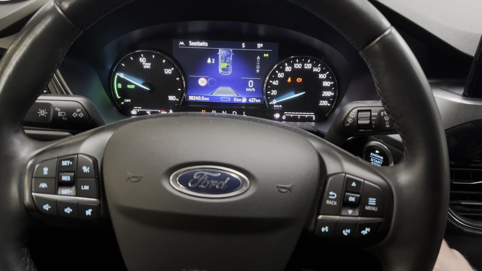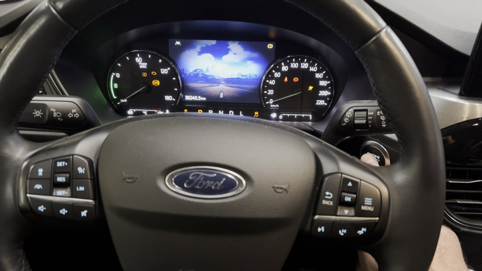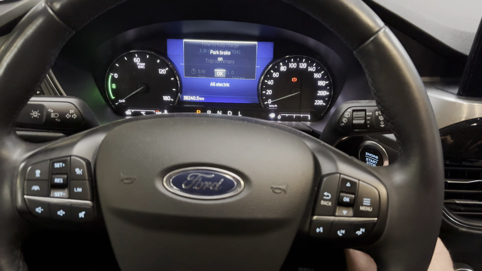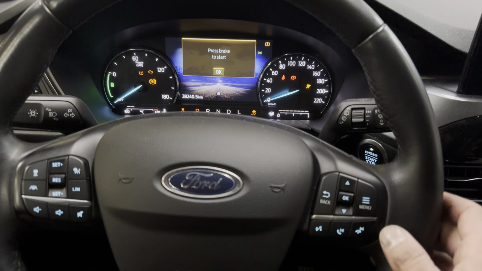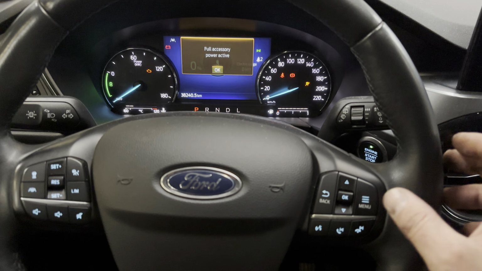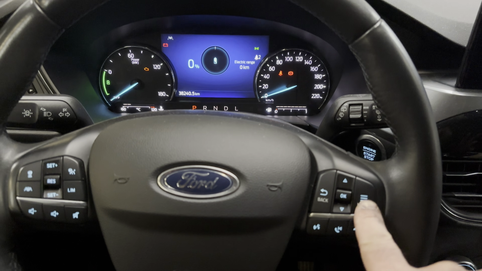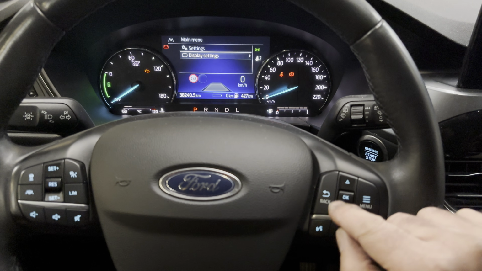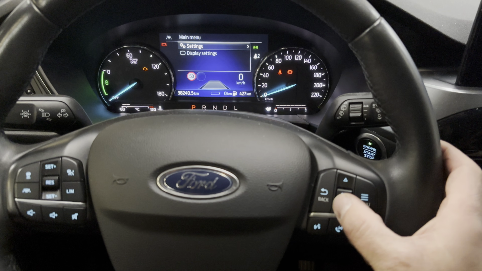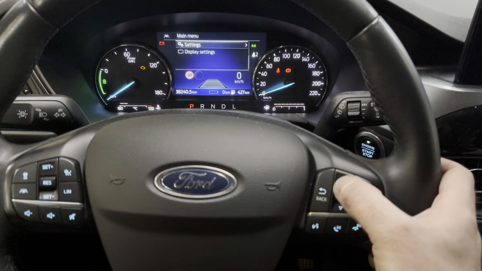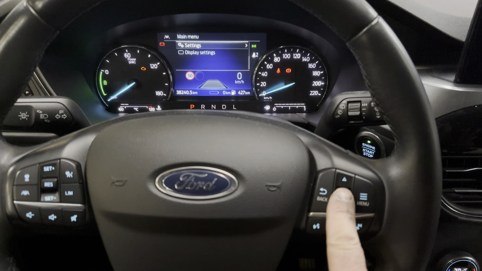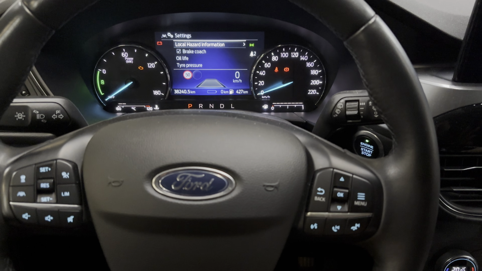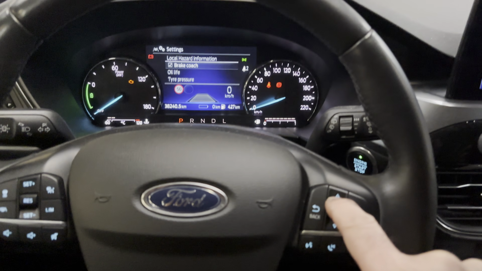Okay, let's start right away. First of all, the ignition must be turned on like this. Then we're going to go through the menu. This button over here, press it. With the OK button, you can scroll up or down, go to settings, press OK, and then you'll see oil life.